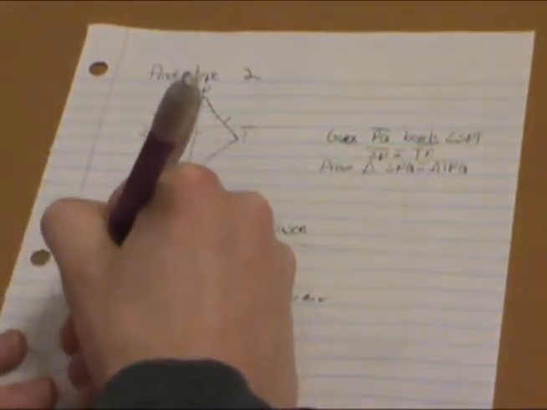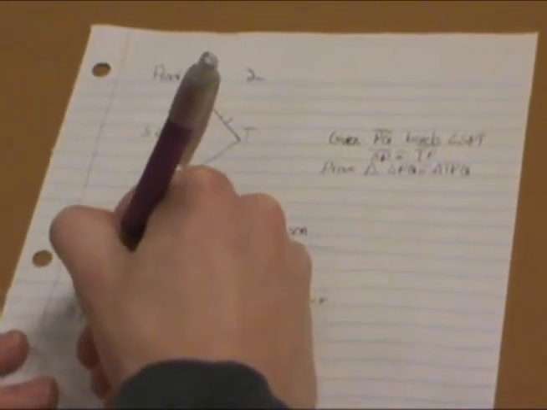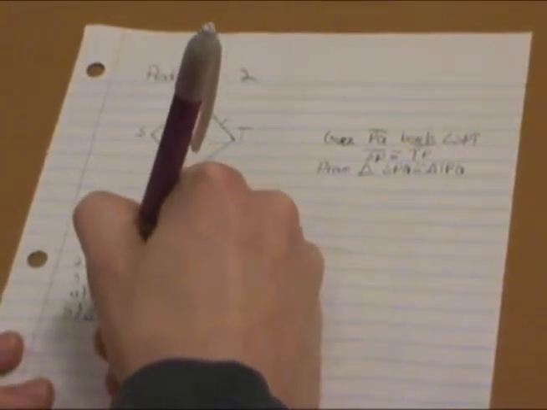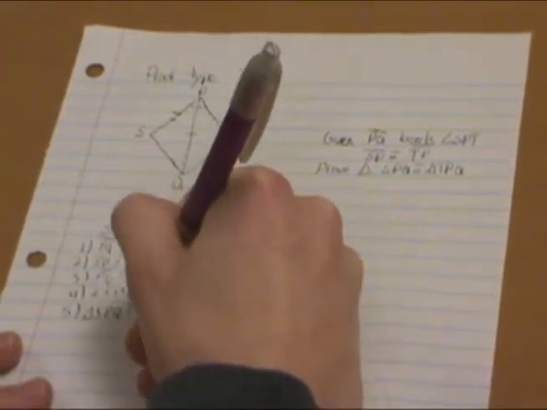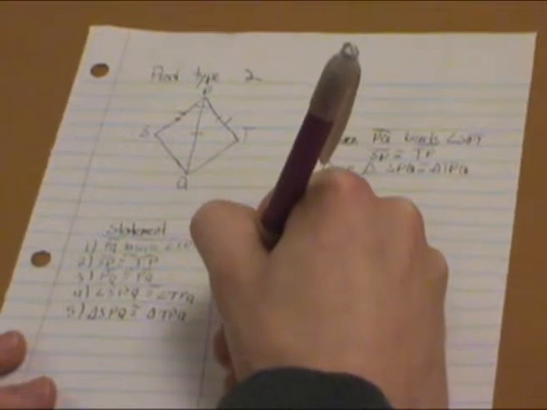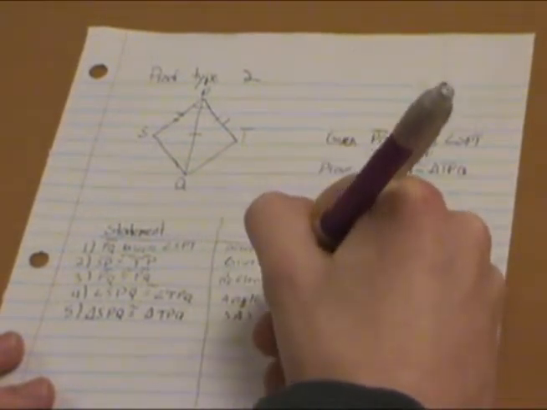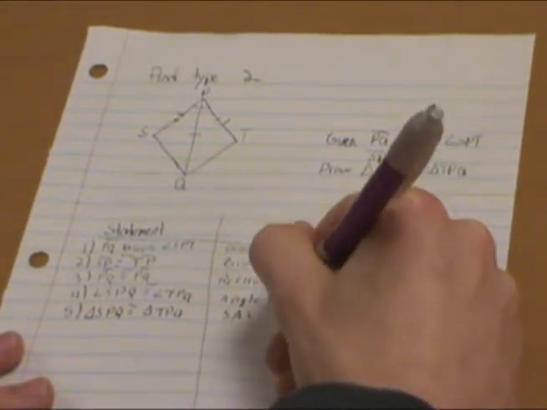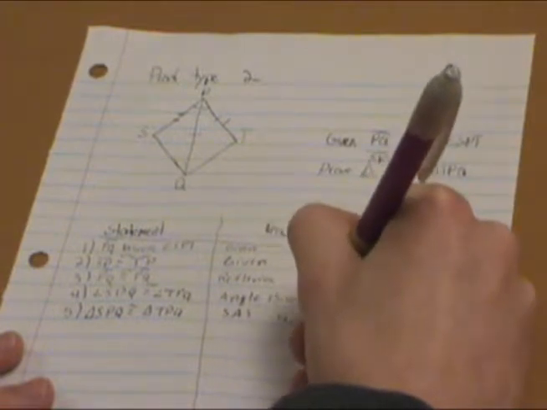So for our fifth line, we can now prove that triangle SPQ is congruent to triangle TPQ because of side, angle, side, using the rules 4, 2, and 3.